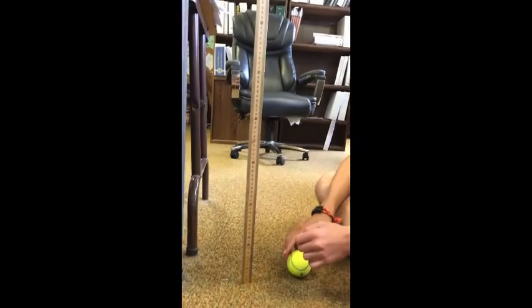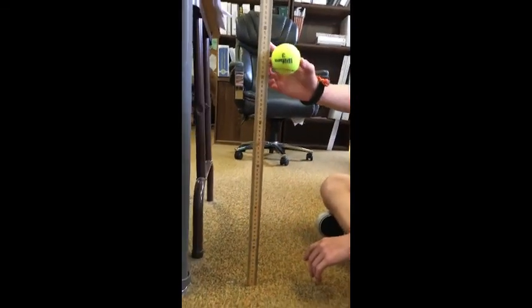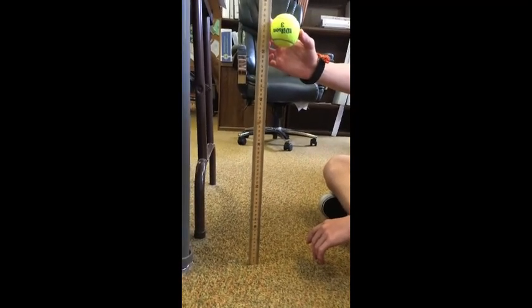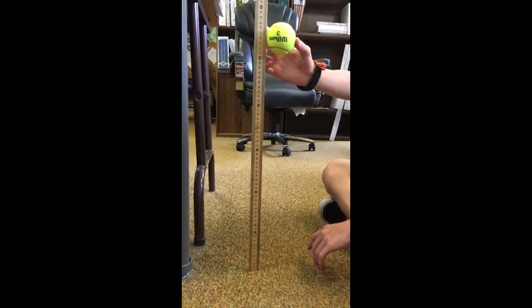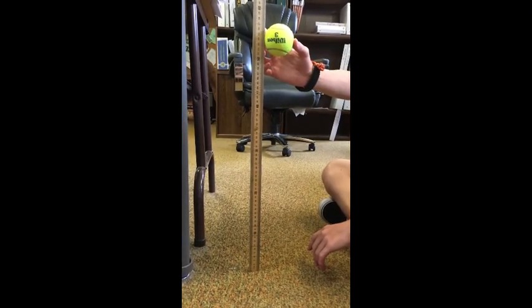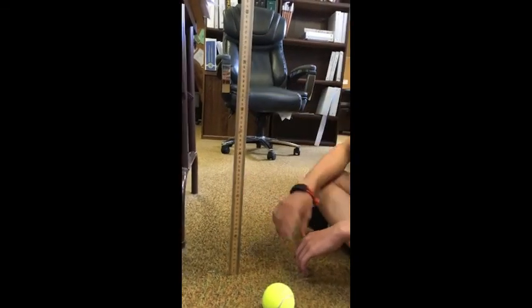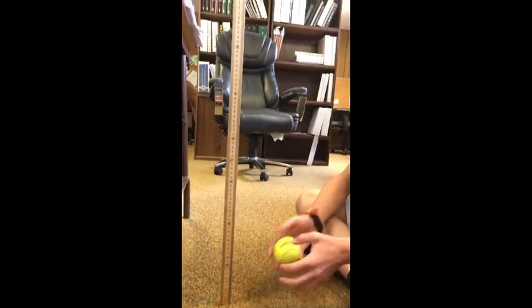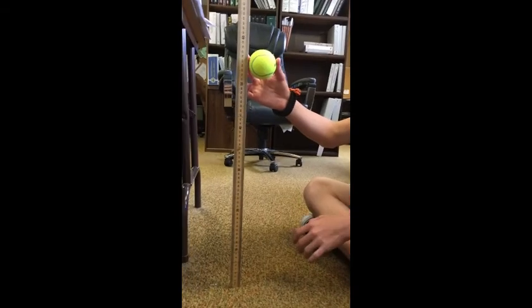That's 0.42 seconds, not centimeters. We're measuring time. So that was the third trial. 2 more. So in 3, 2, 1, 0.20 seconds. And this is the last one at 0.5 meters.